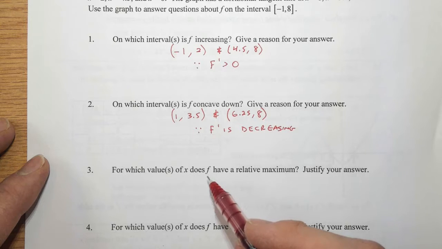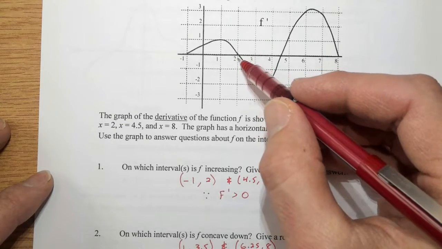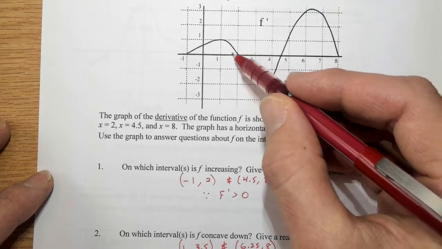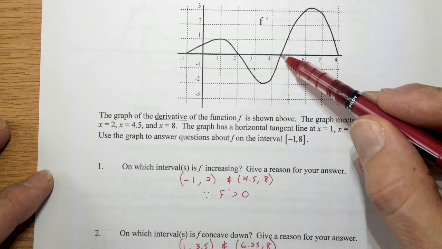Question number 3 asks, for which value or values of x does f have a relative max? A relative max occurs when the derivative changes from positive to negative. So back to our picture we go. We have one instance right here where the derivative changes from positive to negative. We have another instance of negative to positive. That's a relative min, so we don't need that one here.